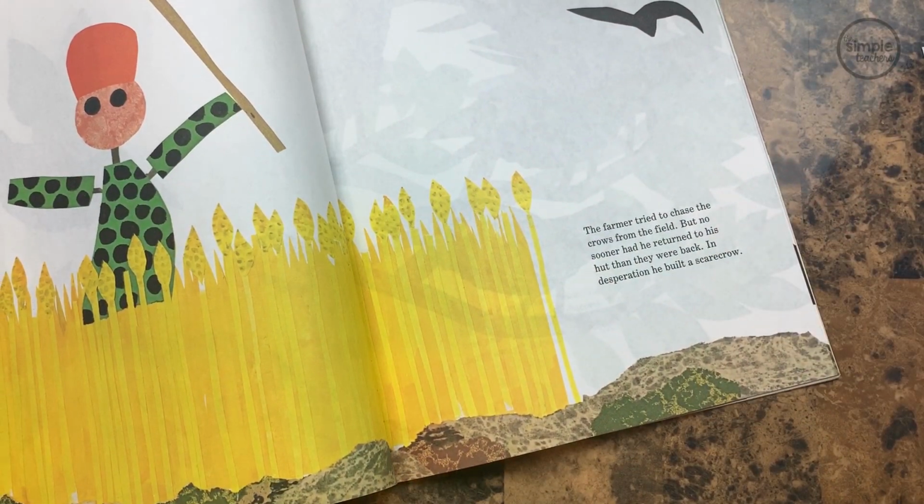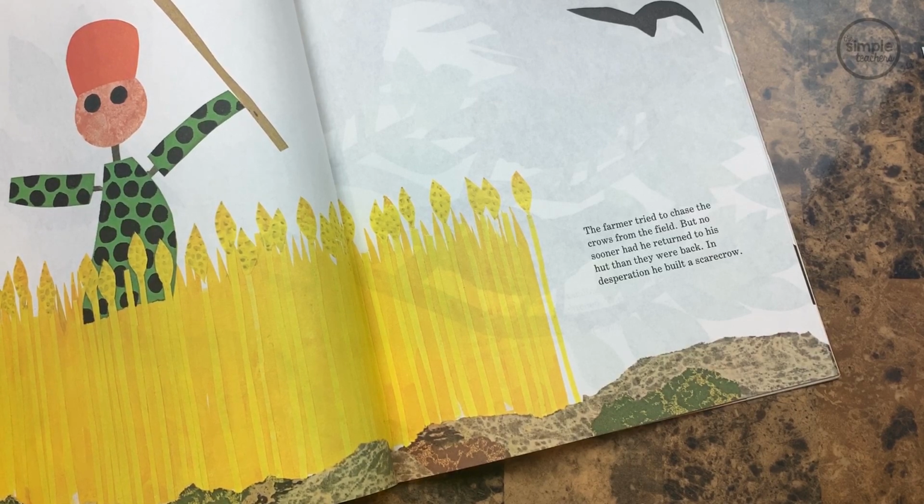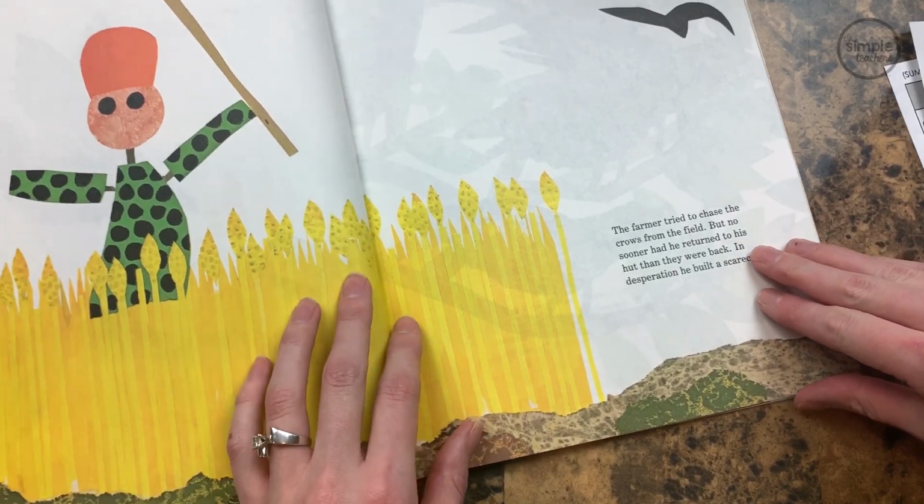The farmer tried to chase the crows from the field, but no sooner had he returned to his hut than they were back. In desperation, he built a scarecrow.